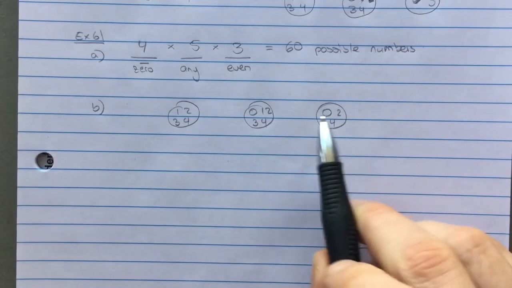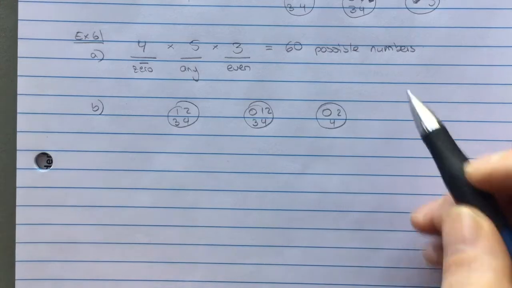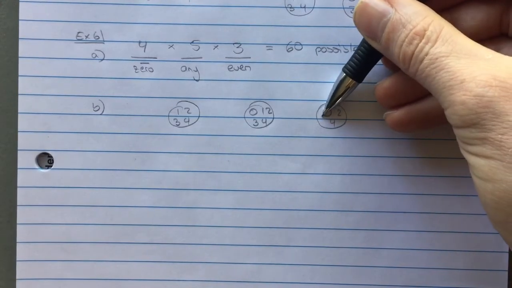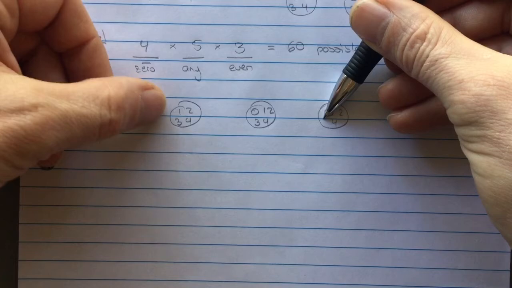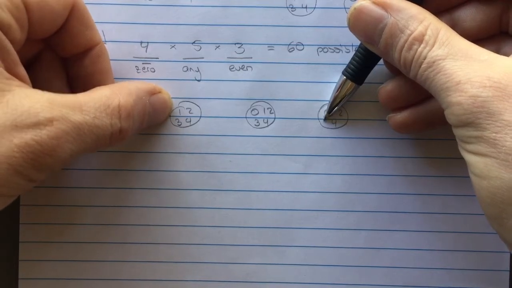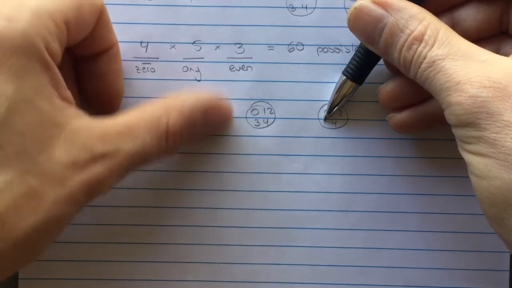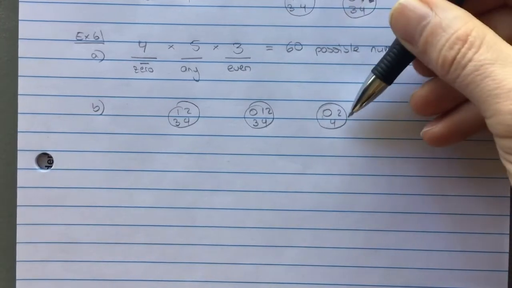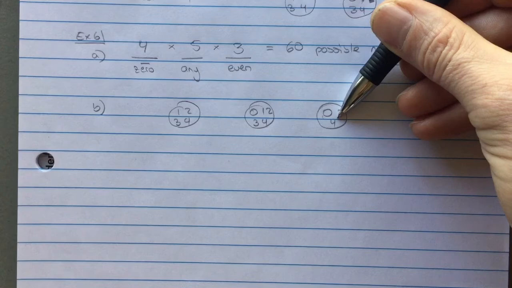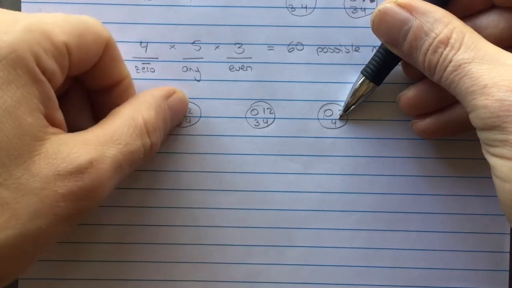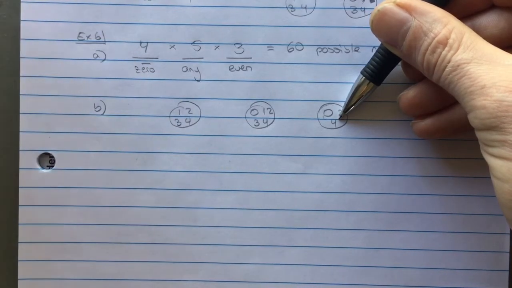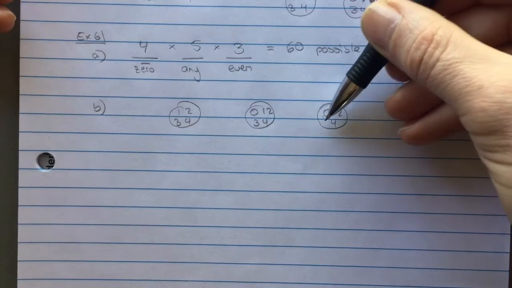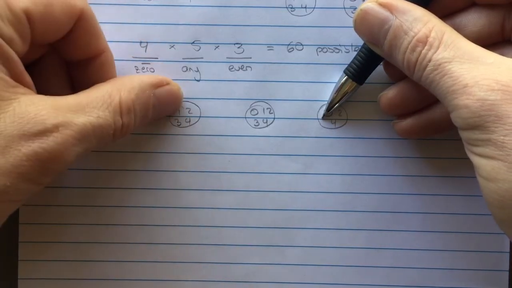When I choose the 0 here, so my 0 is chosen for the last digit, then I can't choose a 0 anymore here. That means I have 4 options for the first digit. However, if I choose a 2 here, then for my first digit, I can't choose a 2 anymore. So how many options do I have for my first digit now? Only 3. So remember, when I chose a 0, I had 4 options.